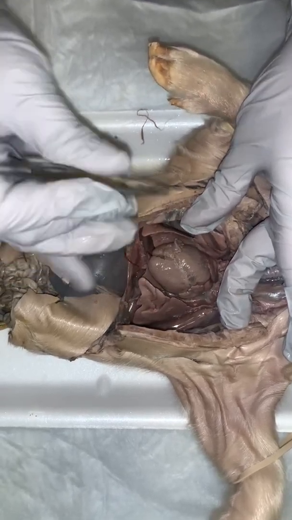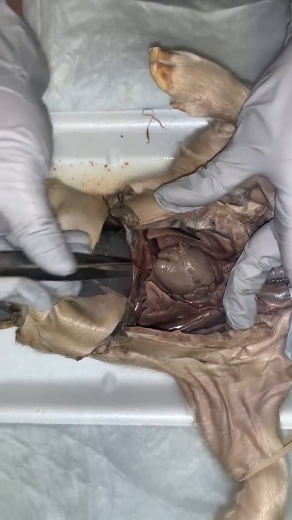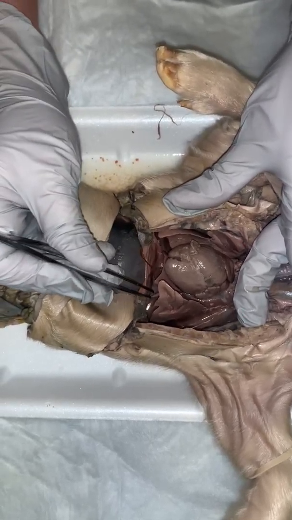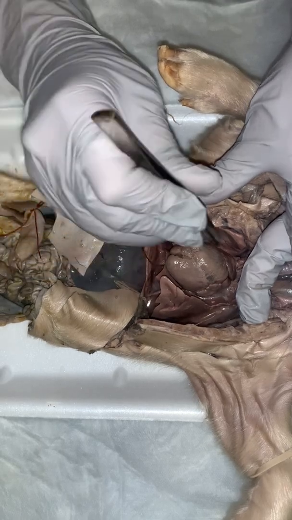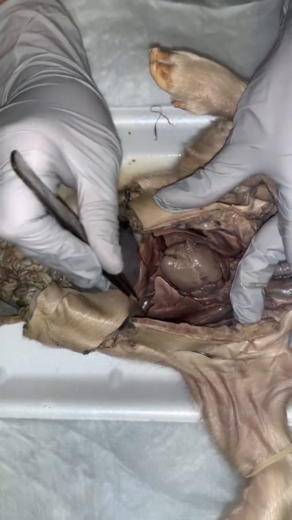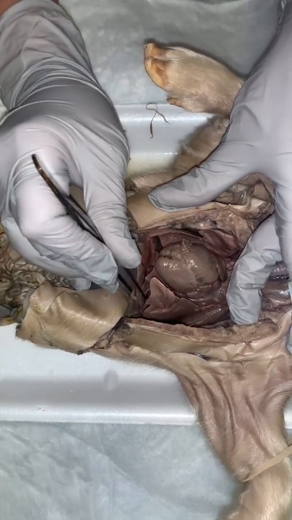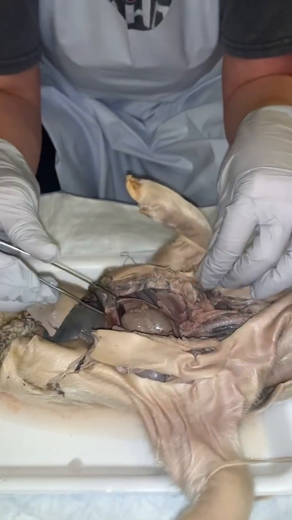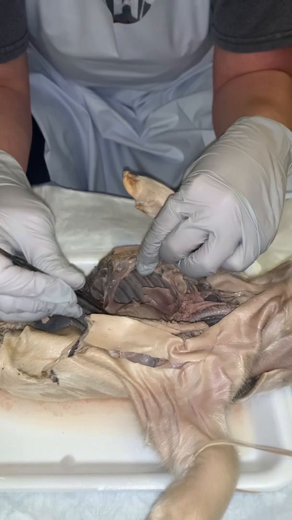And then upon exhalation, the diaphragm will then relax and return to its dome-like shape as air is forced out. So that diaphragm's a muscle that works for inhalation and exhalation. It works with the lungs to bring the air in and out of those lungs.